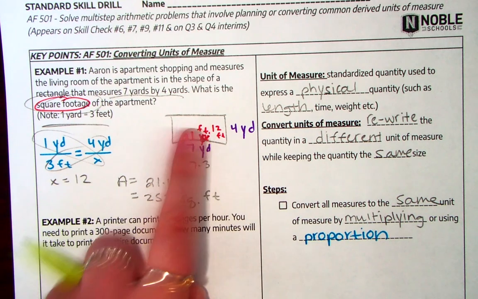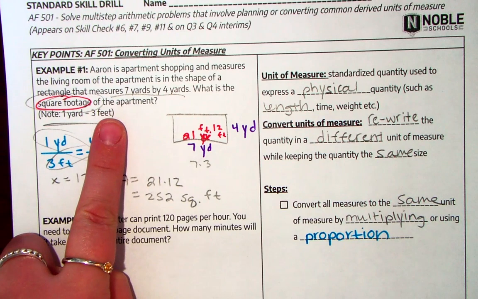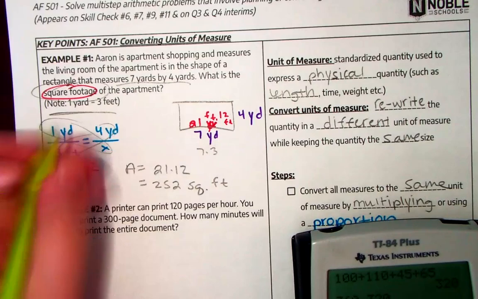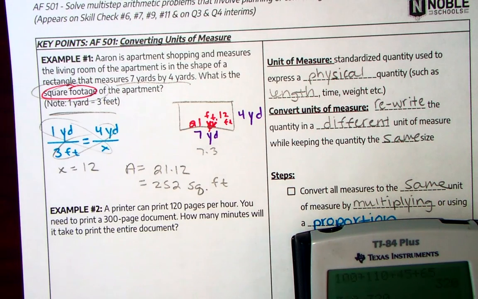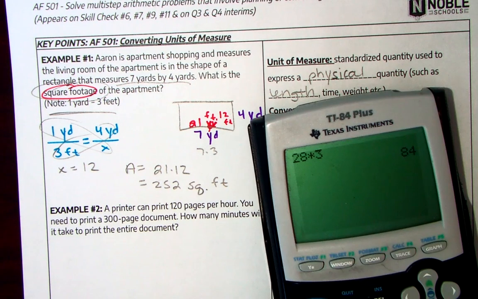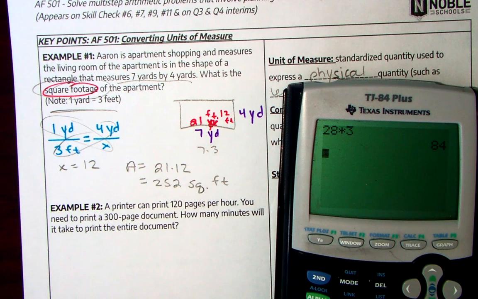Now, you might be thinking, why couldn't I just multiply 7 by 4, which is 28, and then multiply by the 3? Because 7 times 4 is 28, and then you're trying to convert it to feet, so you multiply by 3, and you just get 84. That won't work.